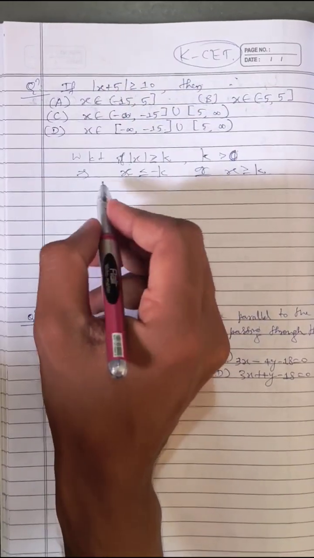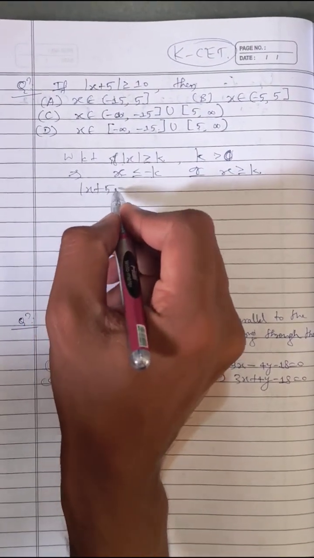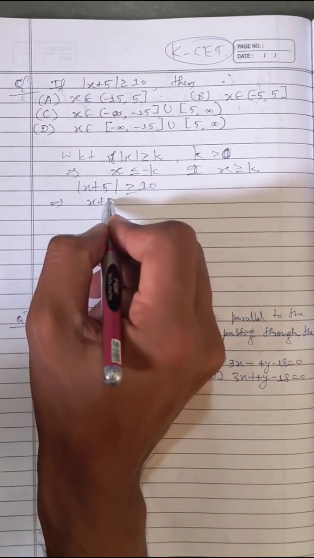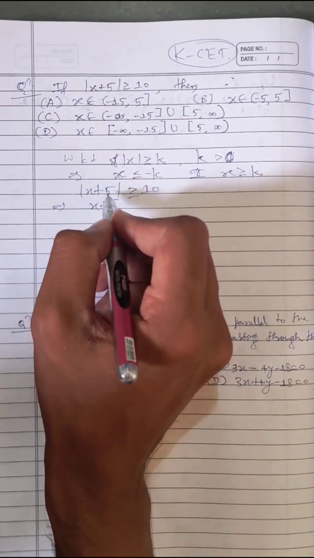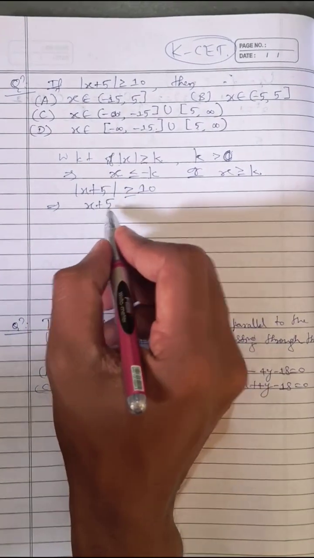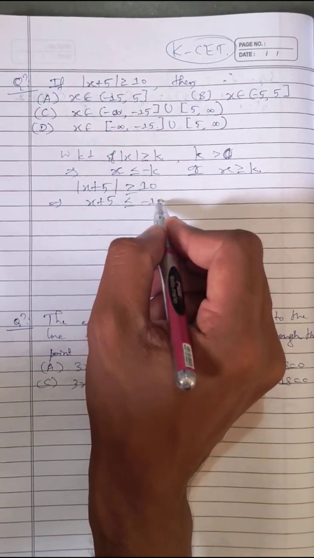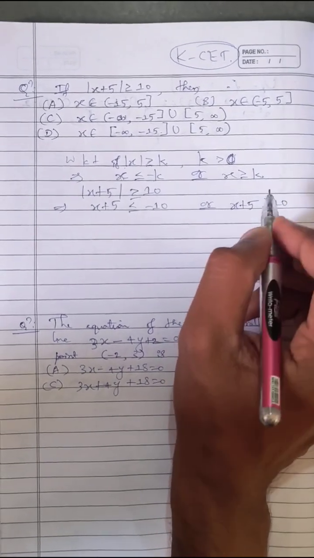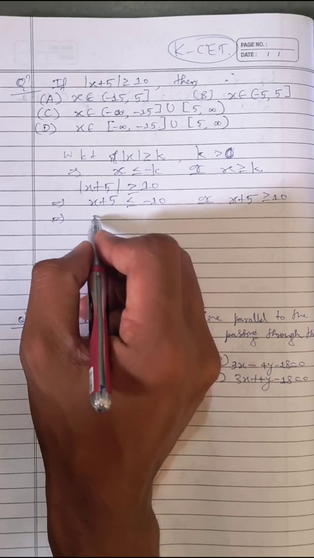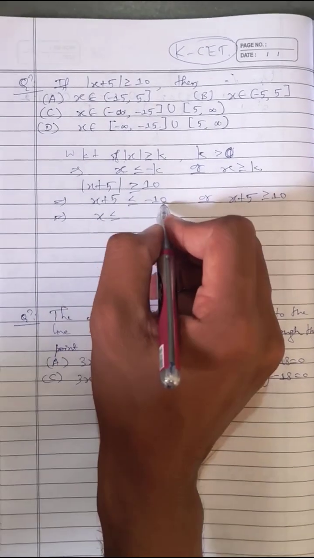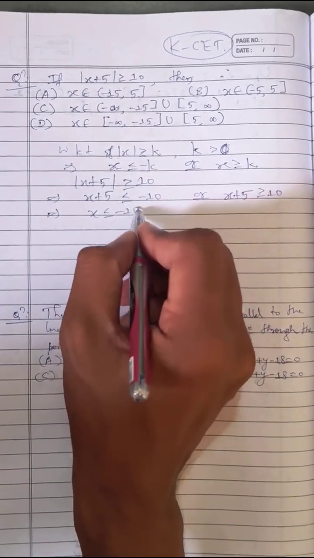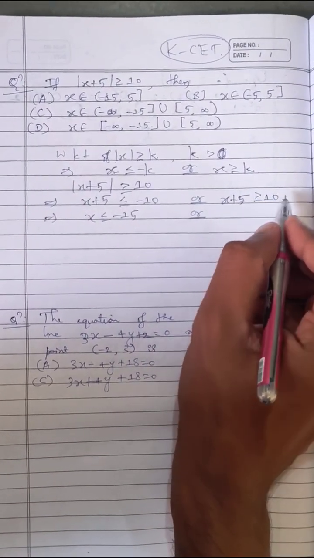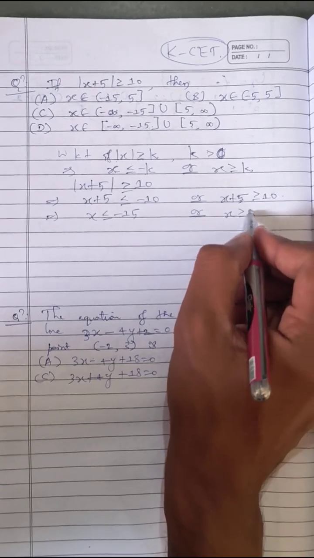So similarly apply here. Mod of x plus 5 is greater than or equal to 10. So in place of x we have x plus 5 here. This implies x plus 5 is less than or equal to minus 10 or x plus 5 is greater than or equal to plus 10. So solve for x from here. If you take this plus 5 to the RHS, x is less than or equal to minus 15, or x is greater than or equal to 5.